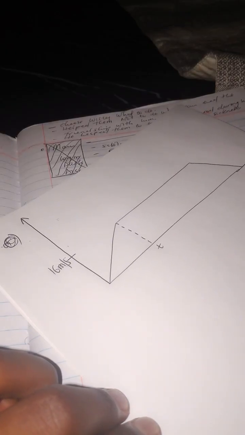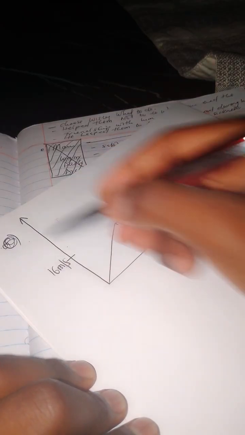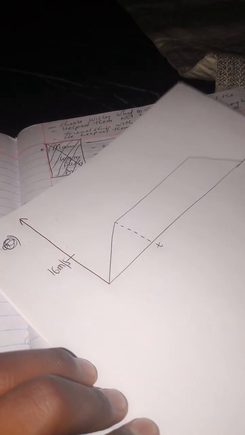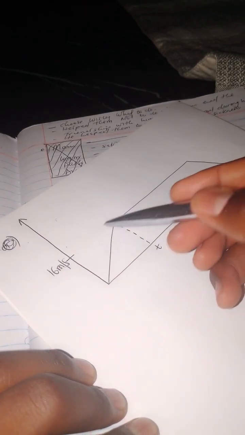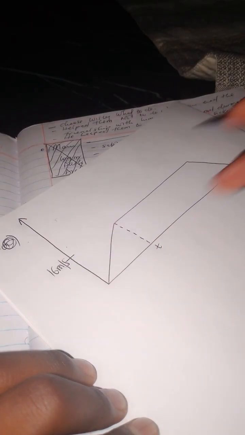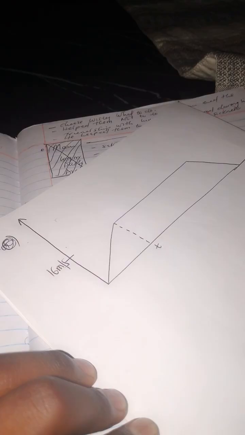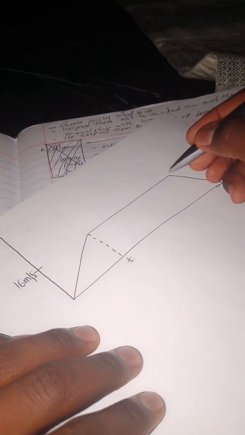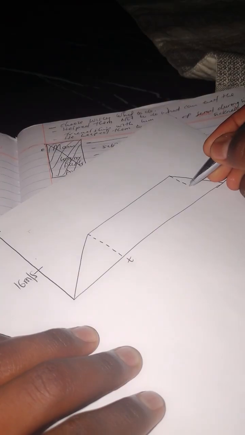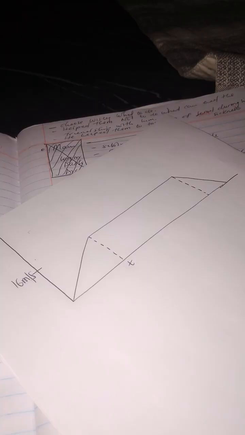So let's see how we can dive into the question you sent. In the question you have a diagram looking like this. We have the final velocity, which is 16 meters per second. Here we have a t, so this is time, then here is speed. So here we have something like this. So now let's start answering.